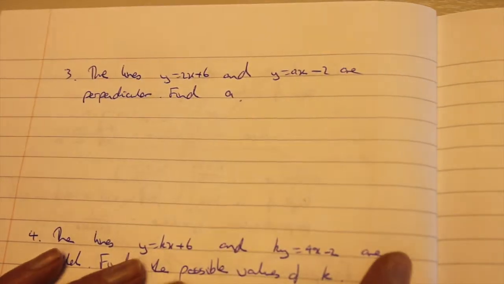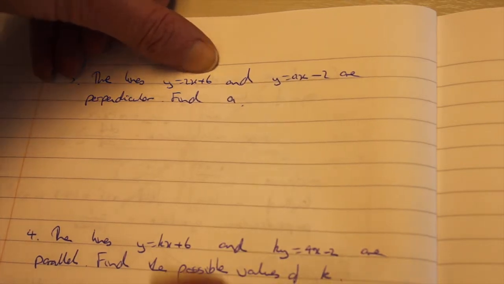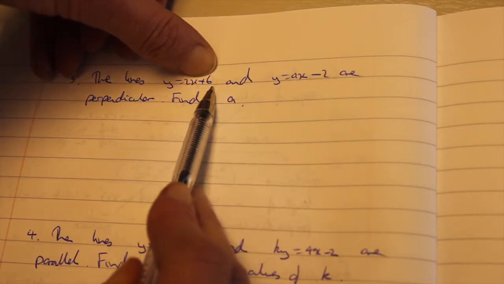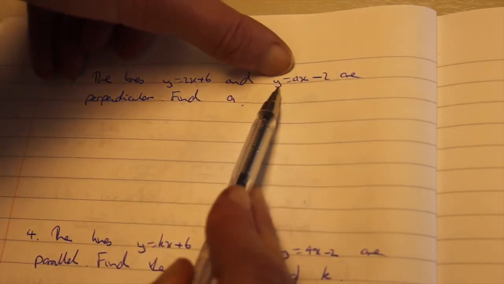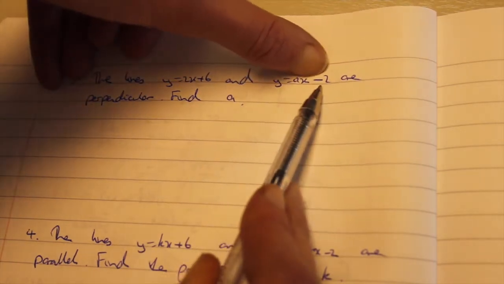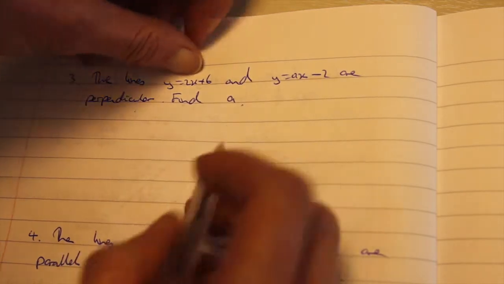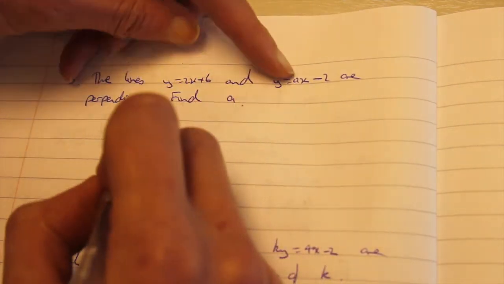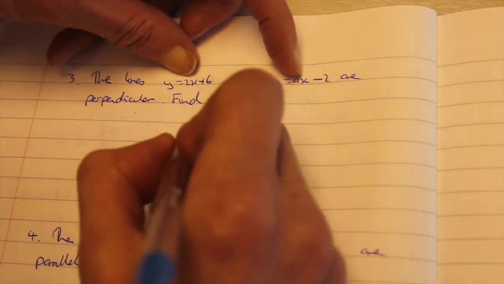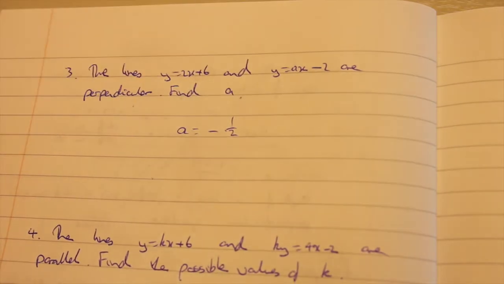The next question I have. The lines y equals 2x plus 6. Now that I'm reading that, I'm saying to myself the gradient is 2 and the y-intercept is 6. And this line y equals ax minus 2. So the gradient is a and the y-intercept is minus 2. They're perpendicular. So that means the gradient of one is minus 1 over the other gradient. So the gradient of this line here is minus 1 over this gradient. So you can read that straight off as a is minus a half.